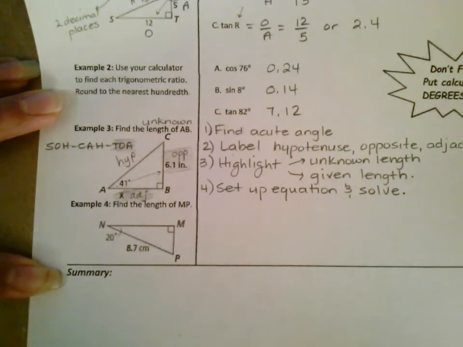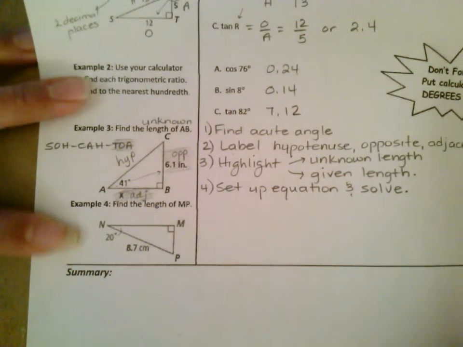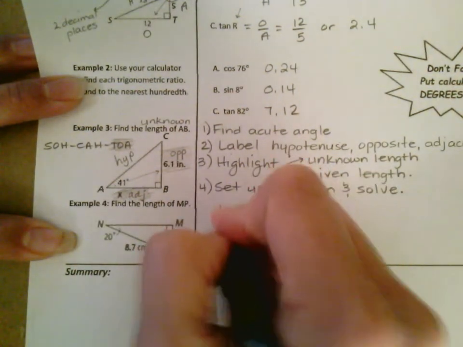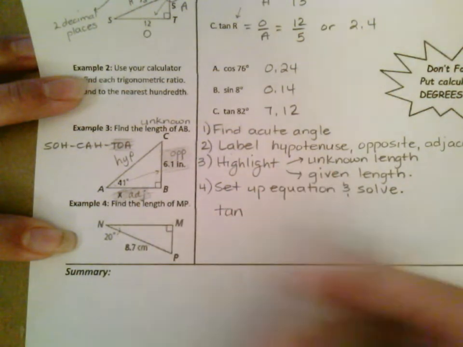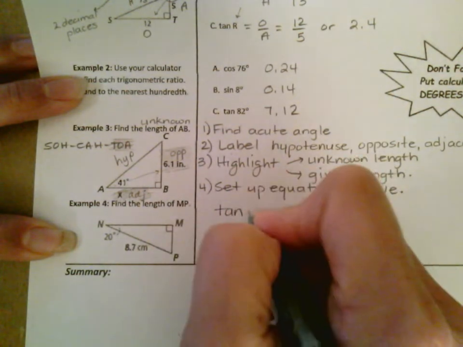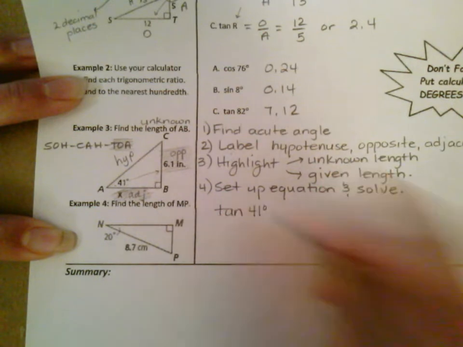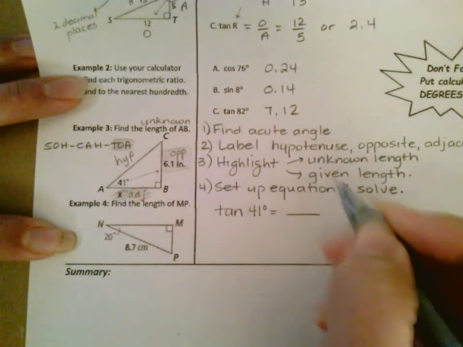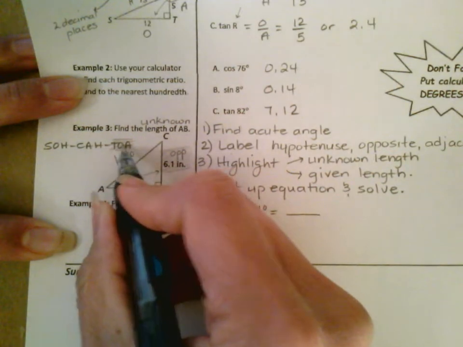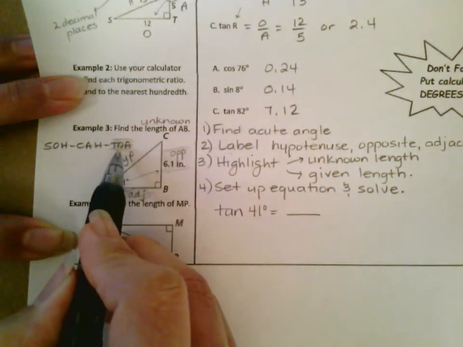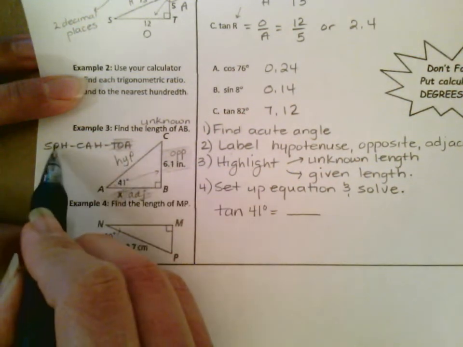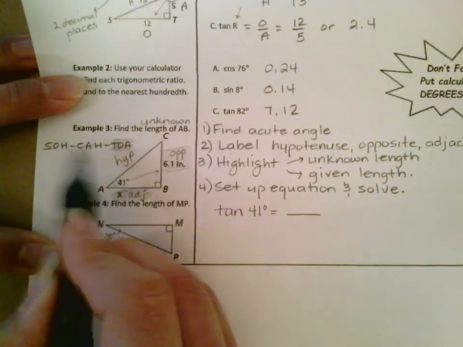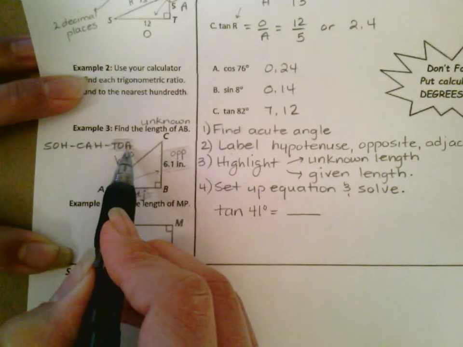I'm going to write T for tangent. I write down the angle where I'm standing, 41 degrees, equals a ratio, opposite over adjacent. This one always goes in the numerator, and this one always goes in the denominator.